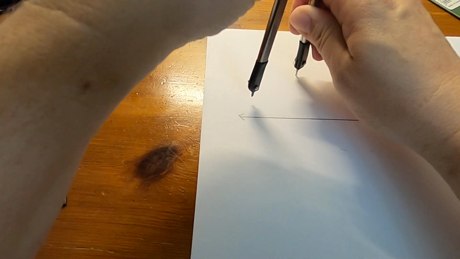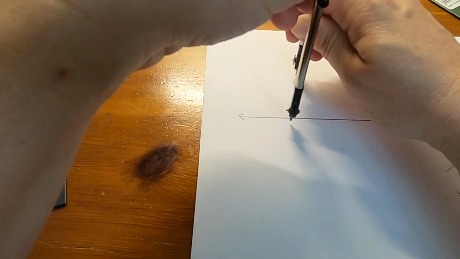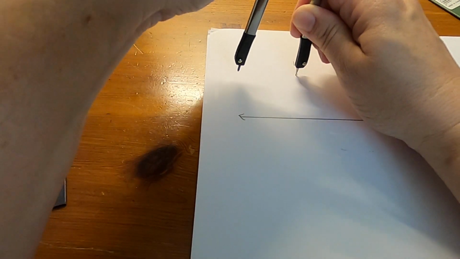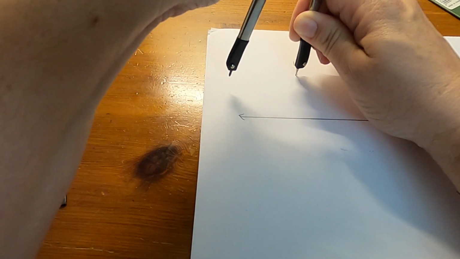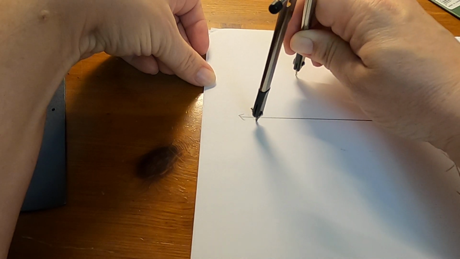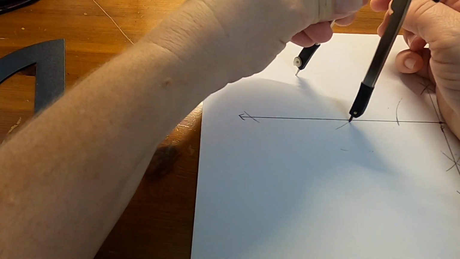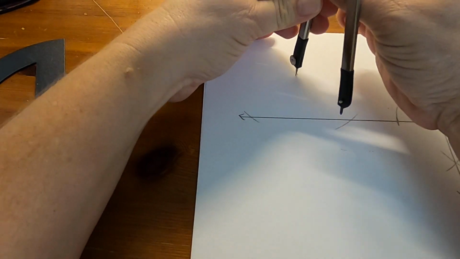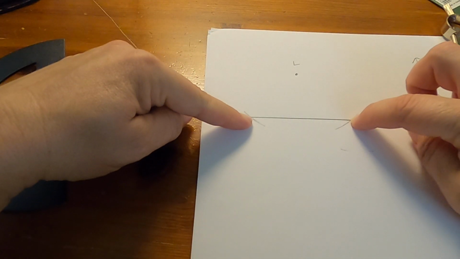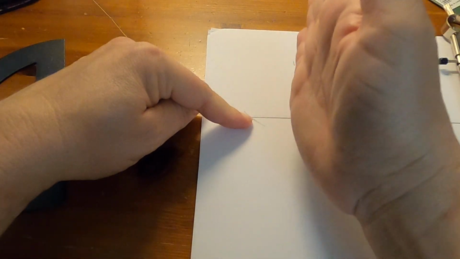I can use any compass setting, but if I make it too short, it won't reach. So obviously it needs to be more than the distance from L straight down. We need to make it a little bit bigger than the distance. See how that's a little bit more than the distance from L to the line? So I'm going to put a mark here, and a mark here. Basically what you've just done is make a segment. And now we're going to run the perpendicular bisector of this segment, and it's going to cut right through there.